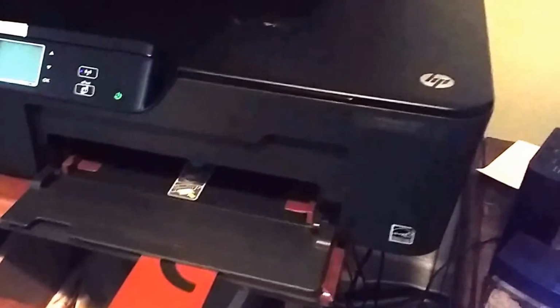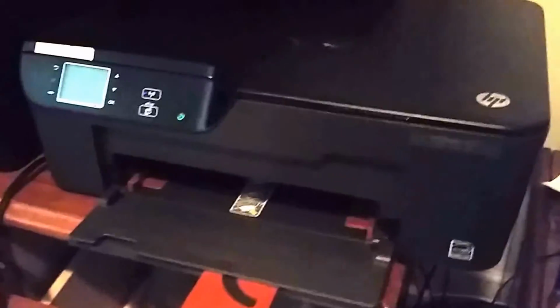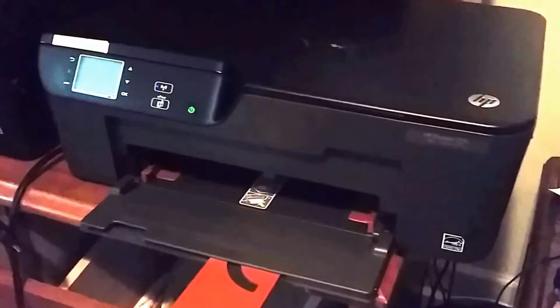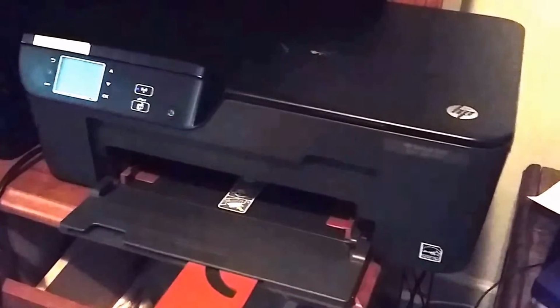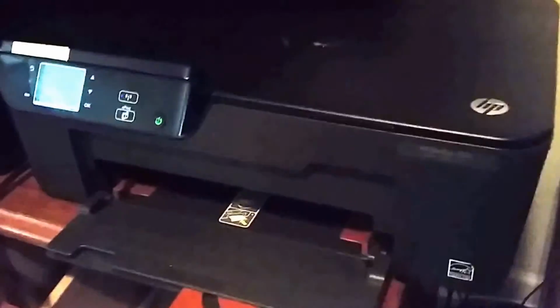But as long as the cord's attached to the computer, probably a desktop would be better for this, but as long as it's connected, you can actually make CloudPrint print to that printer.